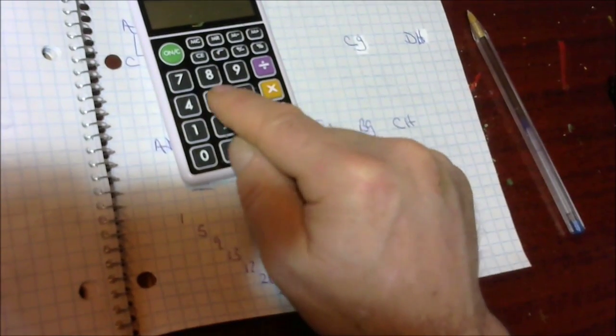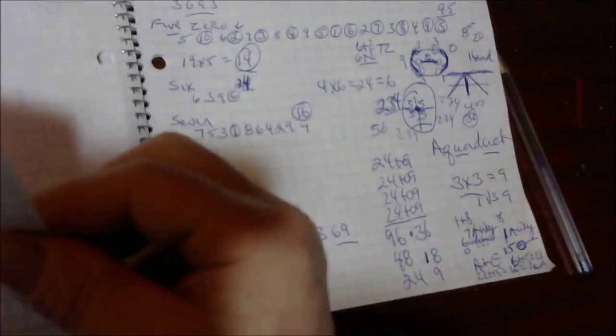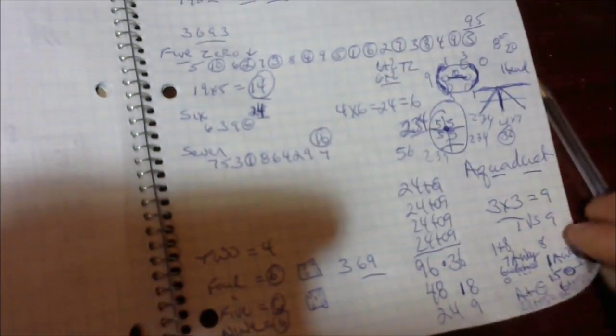If I count this way, it's 3, 4, 5, 6. Fall in the hole, fall in the hole, fall in the hole. It's the same design as this. Here, fall in the hole, here, fall in the hole, here, fall in the hole, here, fall in the hole.